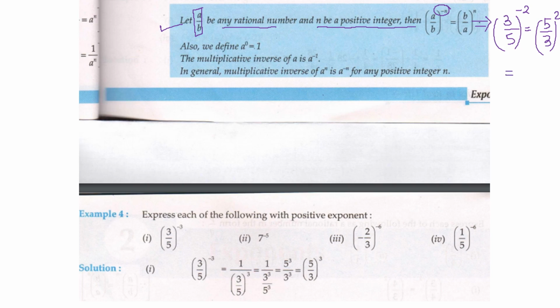And it means 5 to the power 2. 5 also have the power of 2 and 3 also have the power of 2, which can be simplified to a rational number as 5 into 5 by 3 into 3. That is 25 by 9. Is it clear?